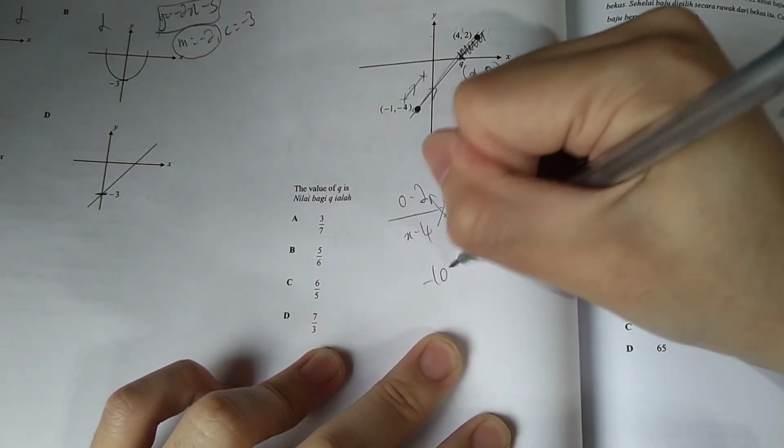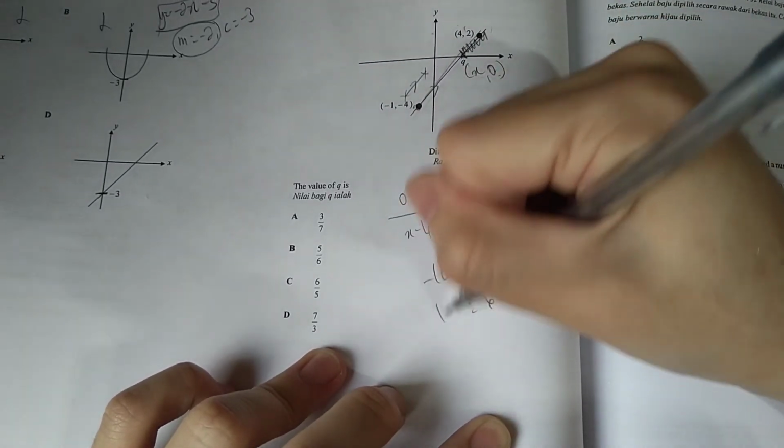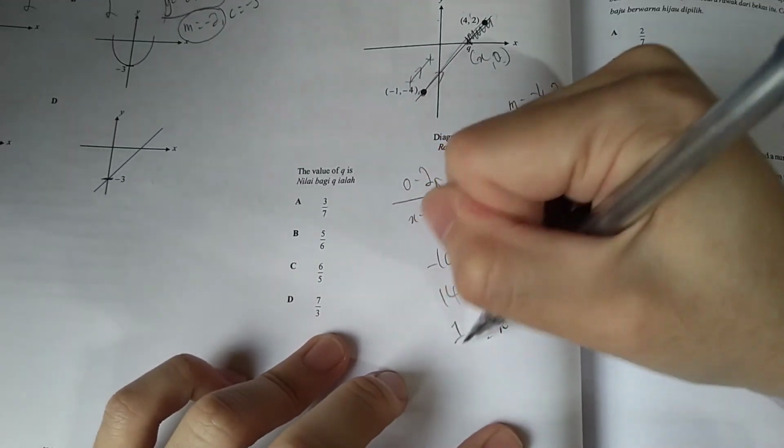5 times negative 2 is negative 10. 6 times x is 6x. 6 times negative 4 is negative 24. 6x is equal to 14. And x is equal to 14 over 6, which is 7 over 3. So the answer is D. Alright?